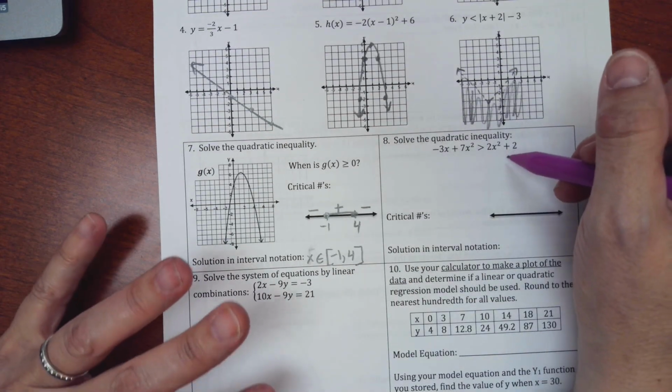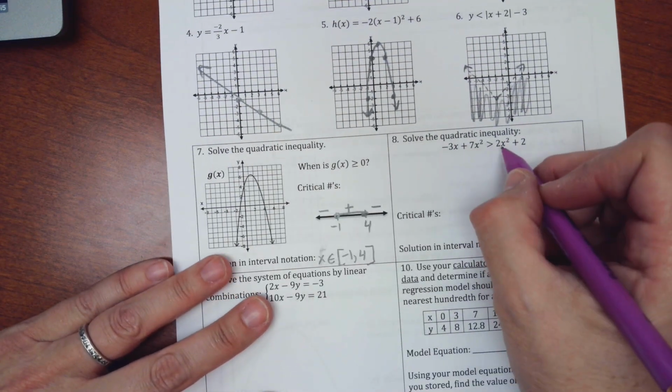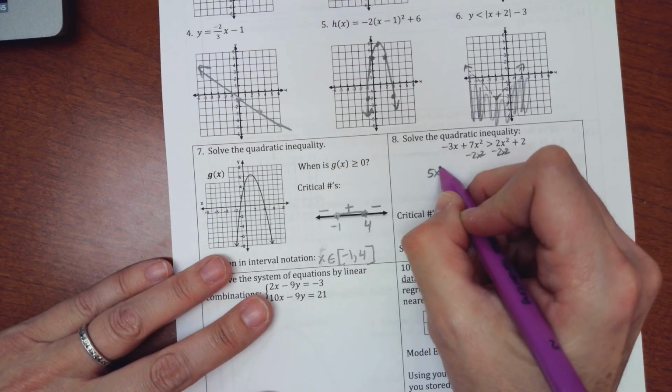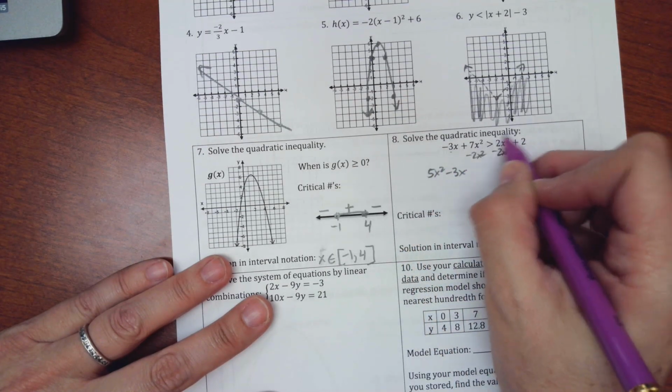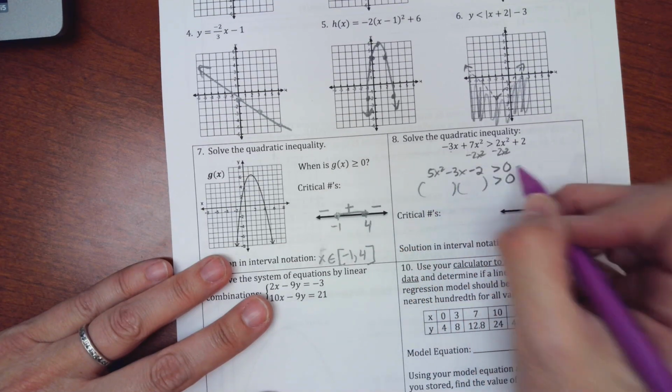Now over here I don't have a picture, so I'm going to go ahead and get everything to one side and factor it. So I'm going to take away 2x squared. So I got 5x squared minus 3x, and then the 2 is going to come over and be -2. So I will factor this to find my critical numbers.